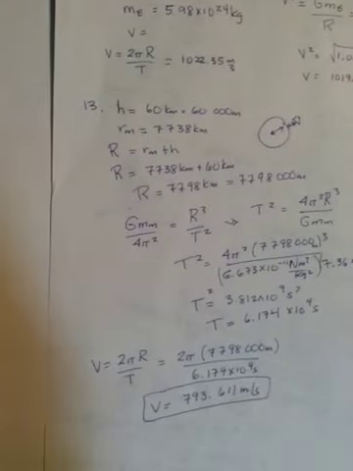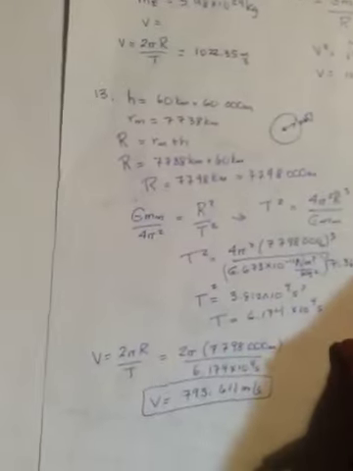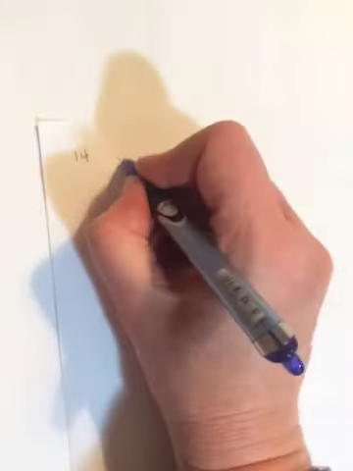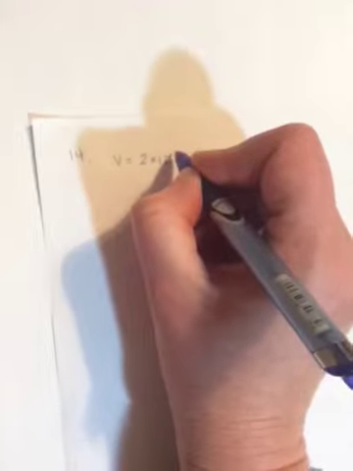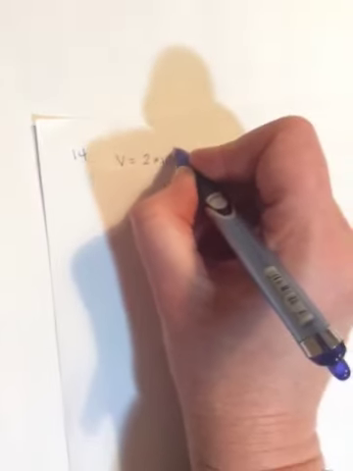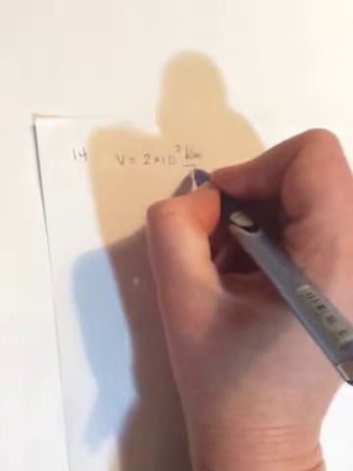Okay, so that's number 14. Number 15. No, that was number 13. Number 14 says, a star at the edge of the Andromeda galaxy appears to be orbiting the center of that galaxy at a speed, so they're telling us v is equal to 2 times 10 to the 2 kilometers per second.